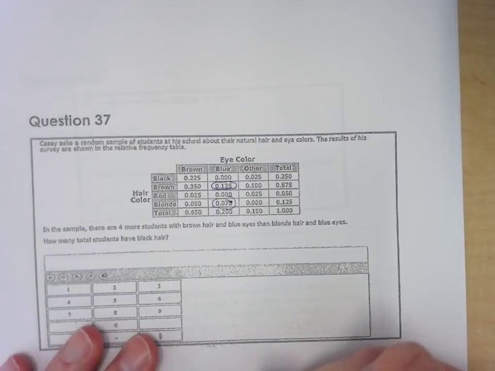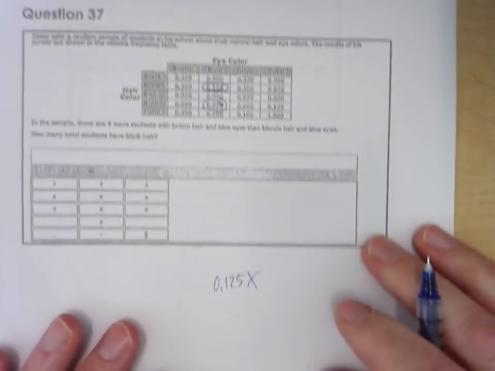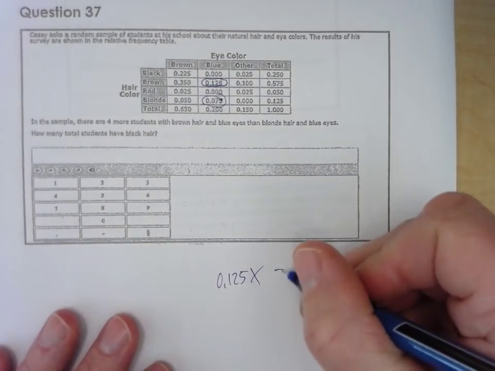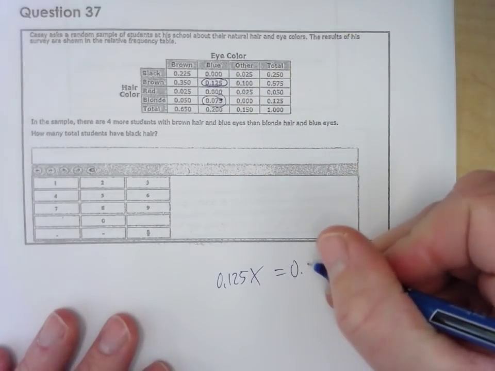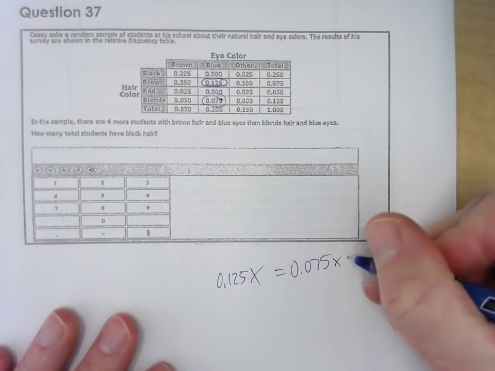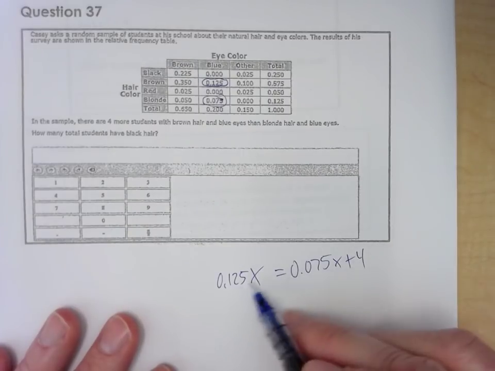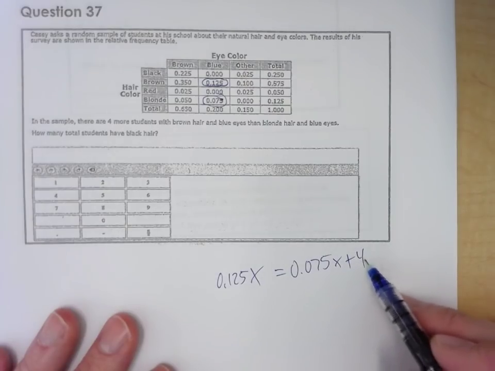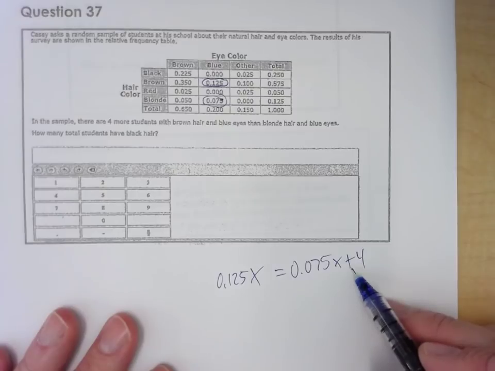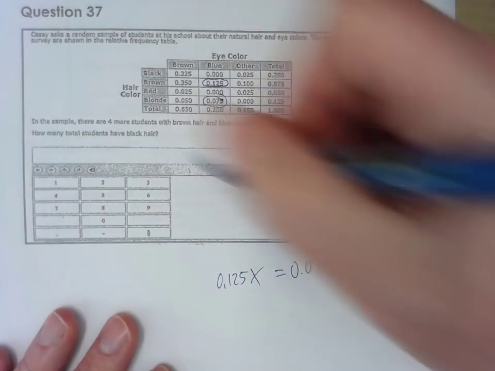So 0.125x, it's all proportional, is equal to 0.075x plus 4, because there's 4 more of these, of this fraction of the whole, so we need to add 4 to this percentage of the whole, and x is like how many people are in this whole survey.